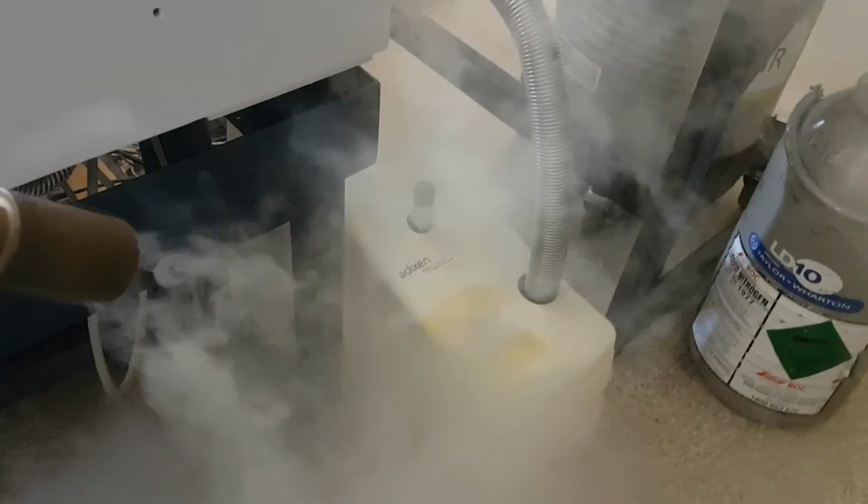And so here's our liquid nitrogen viewer. You can just, oops, wrong one. So there's our liquid nitrogen.